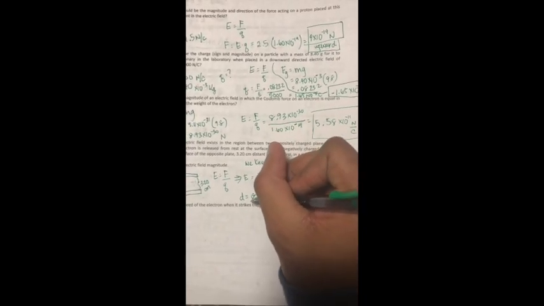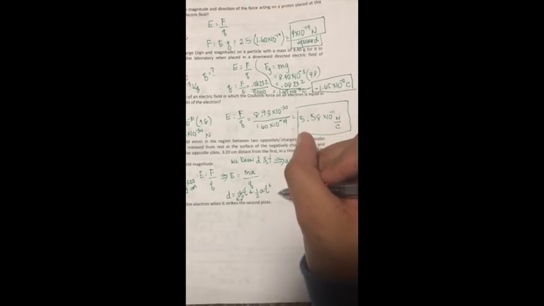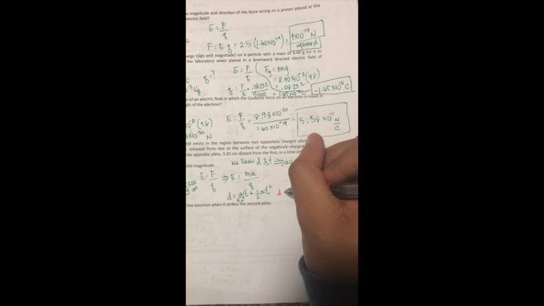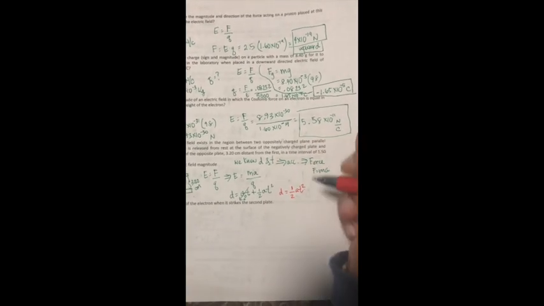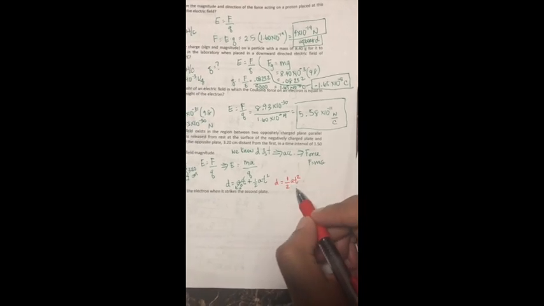When it first falls from this plate, the initial velocity is 0. So that means that this equation just simplifies to one-half at squared.